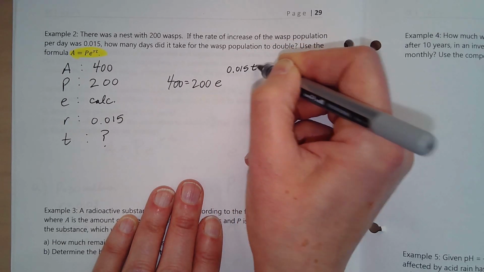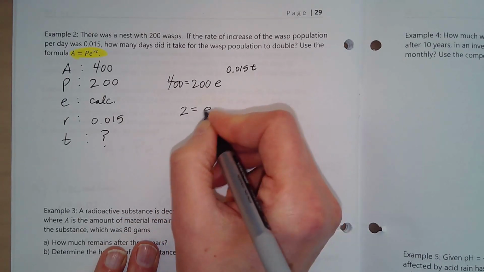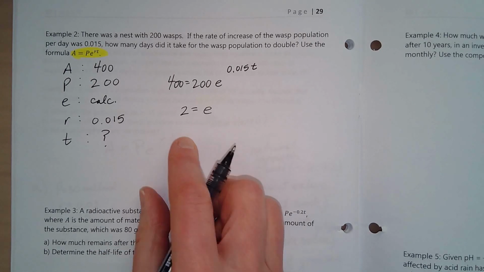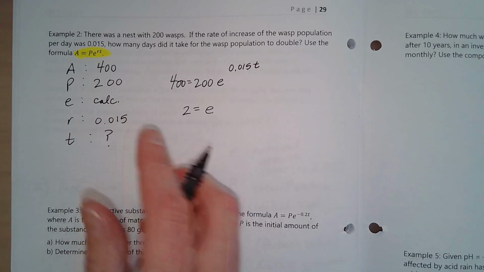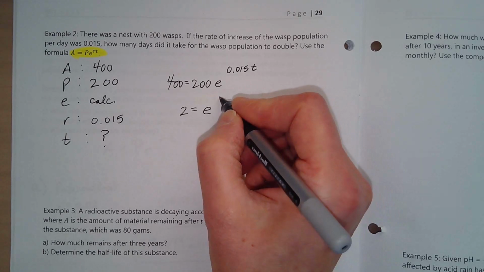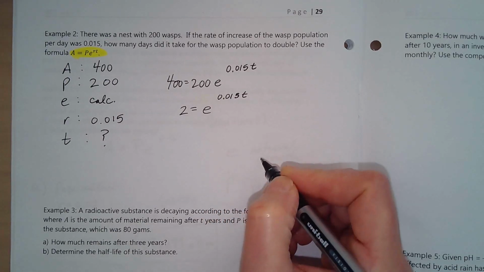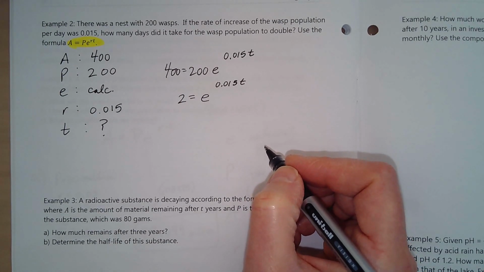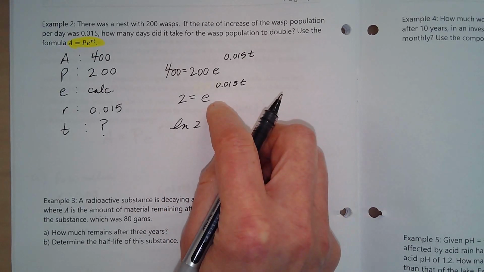to the 0.015 T. Okay, so that looks very similar. I divide by 200, I get my 2 again. By the way, anytime you have something doubling, you're always going to end up with 2 on the other side. Like if I had 500 people and they doubled to 1,000, 1,000 divided by 500, we're going to get that 2. And then I have my 0.015 T. I would choose to ln. Again, did anyone log? Because you'll get the same answer. It's just a little quicker if you do lns. So anytime you see e's, I would ln.